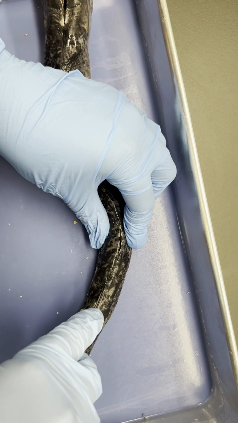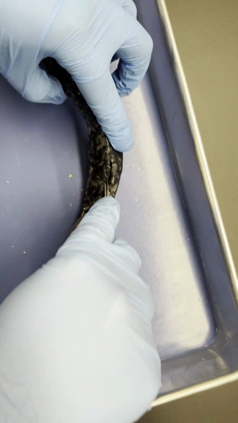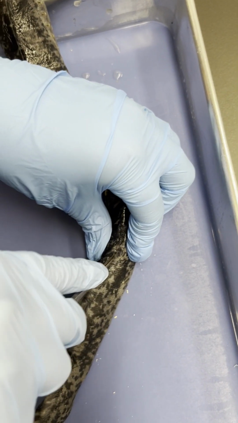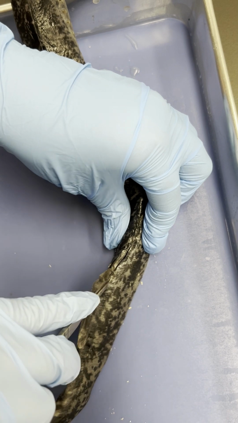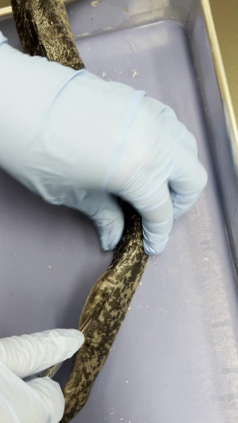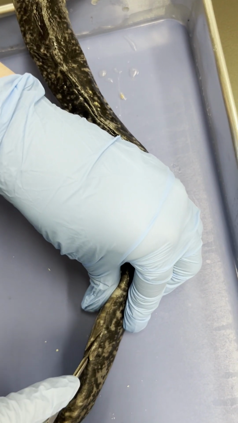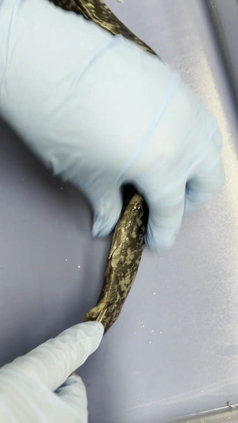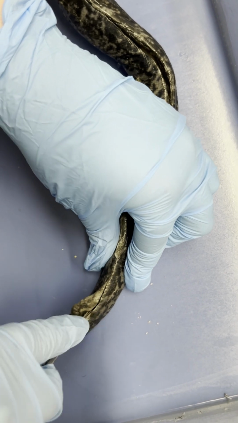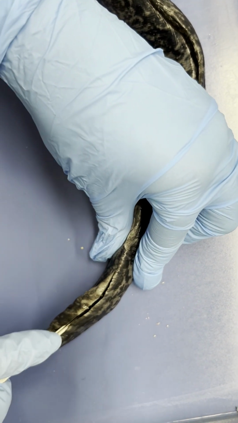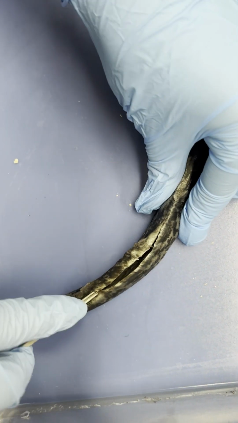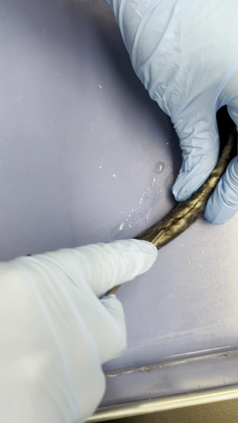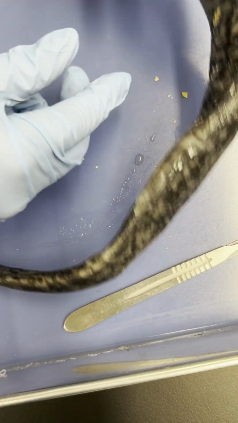We're working our way towards the back. I'm going to reposition our friend again. Hopefully this will be a good cut. I'm hearing a crunching. All right, and we should be about past the cloaca here. So at this point, we don't need to worry too much about the tail region. So let's see what we got.